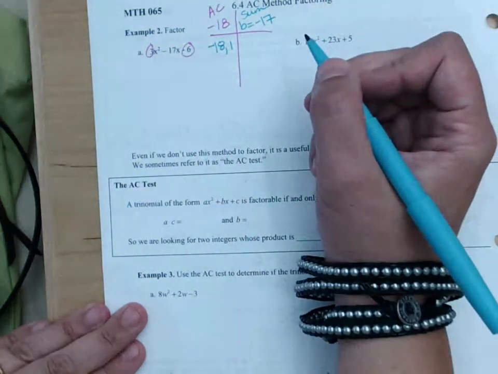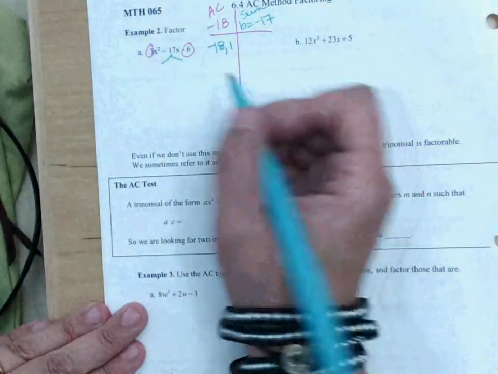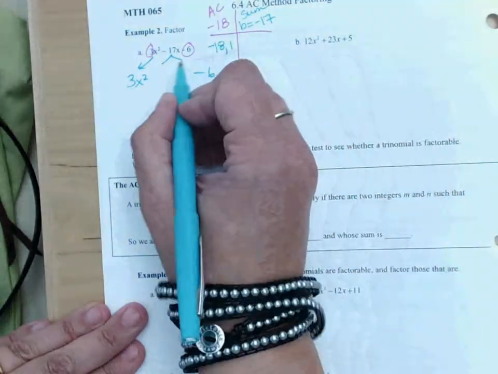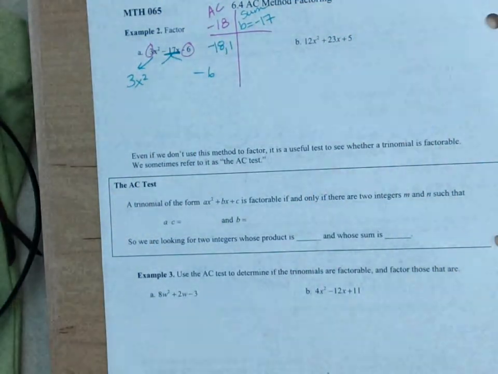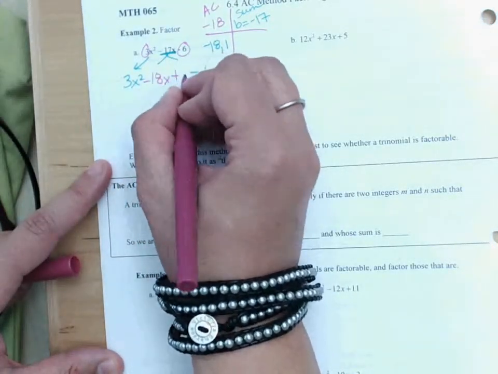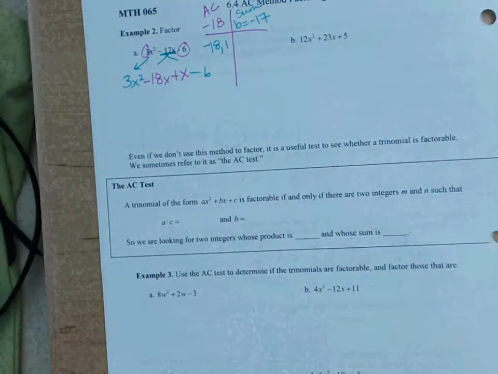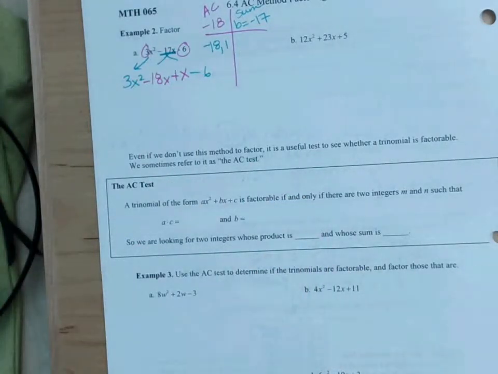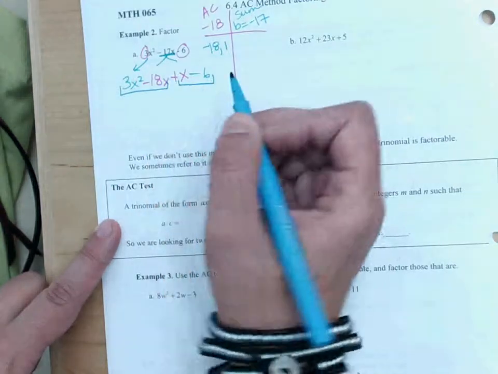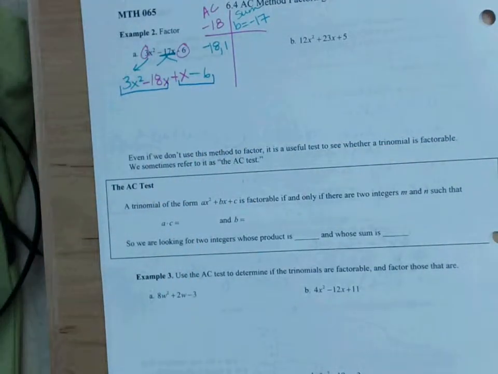Times 1. So I'm going to break up the middle term. I'm going to rewrite, this comes down 3x squared. This comes down negative 6. I'm going to rewrite the negative 17x as negative 18x plus 1x. Does everybody see why I did that? I'm breaking up the middle, strategically breaking up the middle, in order to be able to factor by what? Grouping. By grouping. I don't use parentheses when I do grouping because otherwise it looks like it's factored.